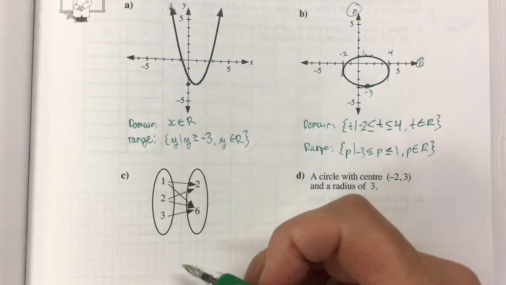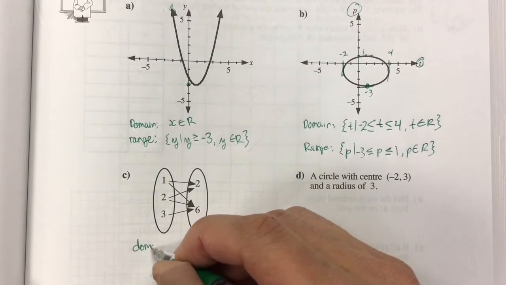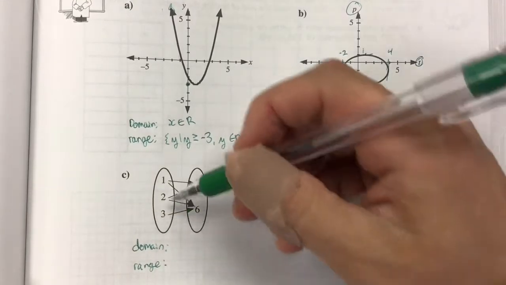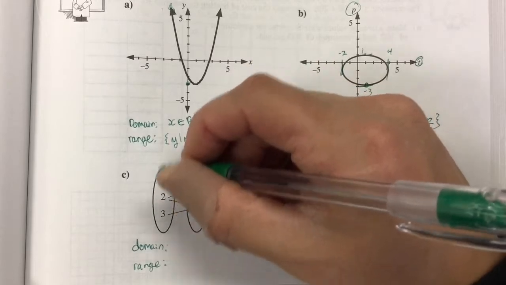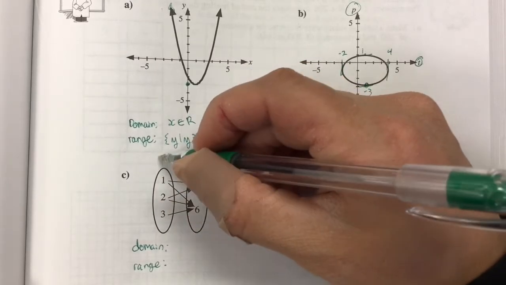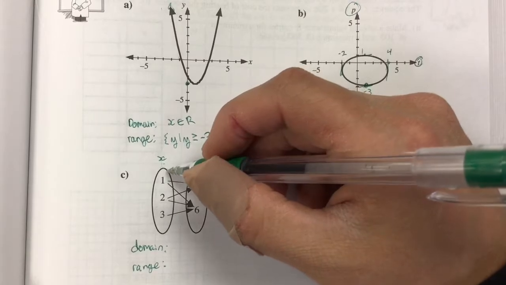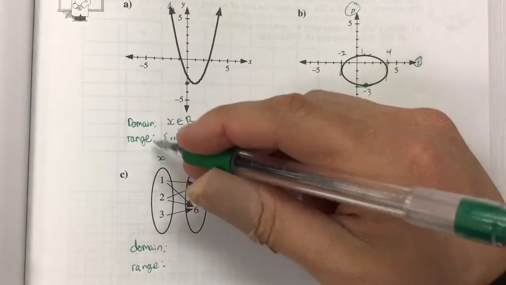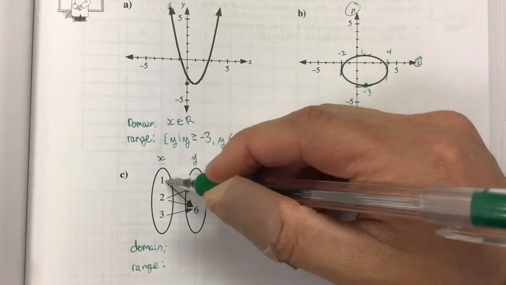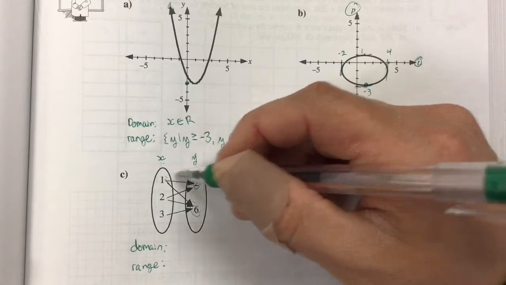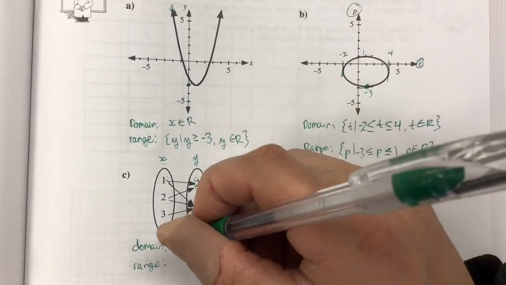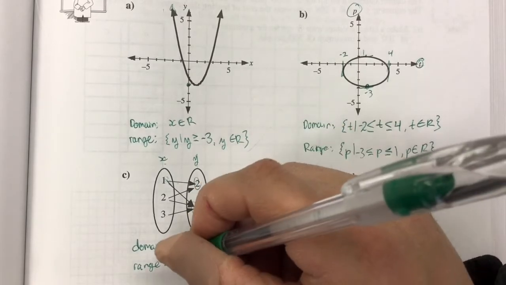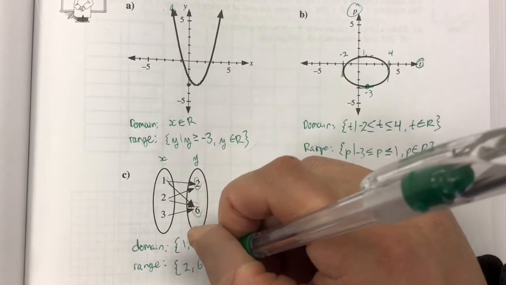With this example, I'm going to list my domain and range again. And we're just going to make a list. If you have values that are listed like this, these ones are going to be your x values or your independent variables, and these ones are going to be your y values or your dependent variables. That's just the way they set this up. So these are being mapped to certain points. So these are our output values, and these are our input values. So we're just going to make a list here, 1, 2, 3 for my domain, and 2 and 6 for my range.